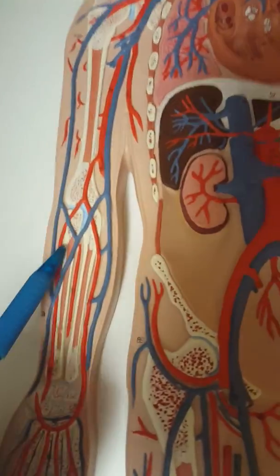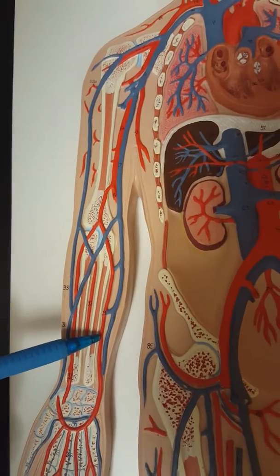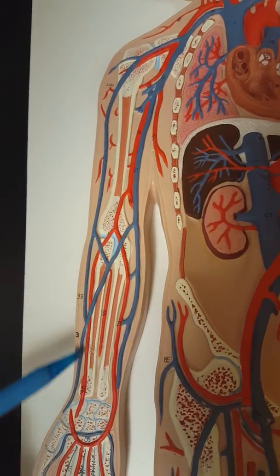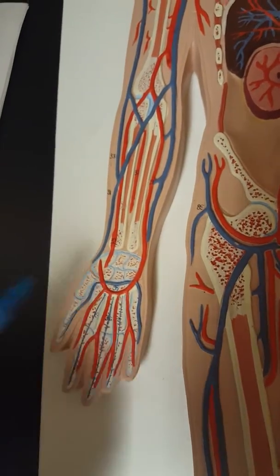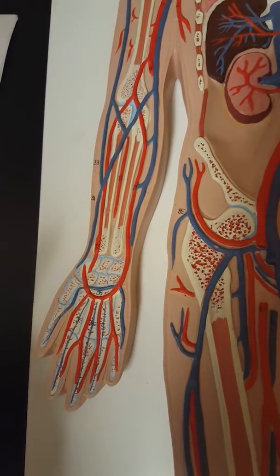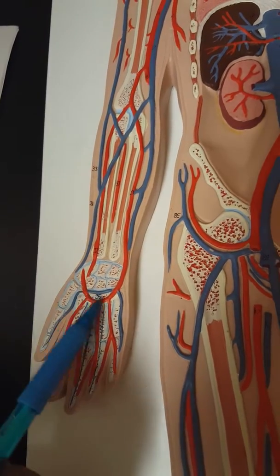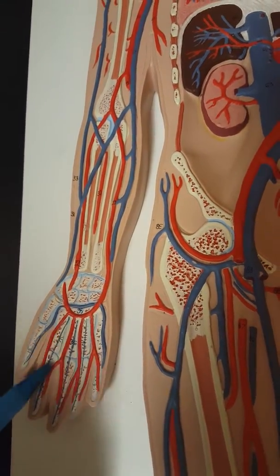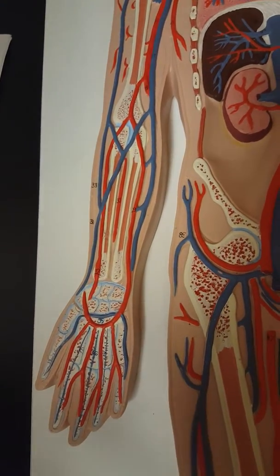You're going to have a radial and an ulnar artery, and they're going to split right here around the cubital area. They're going to come down here, and they're going to create an area called the deep and superficial palmar arches. Right here you can see the superficial. The deep one is deeper in. And after that, it comes down to these arteries, which are referred to as the digital arteries.